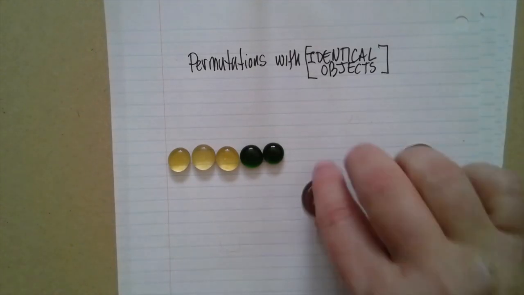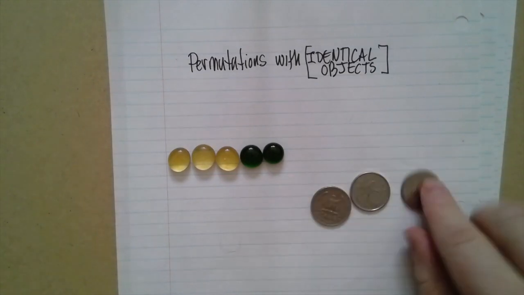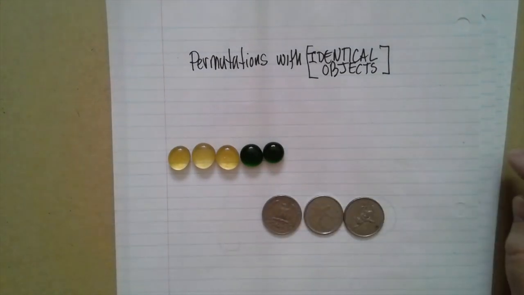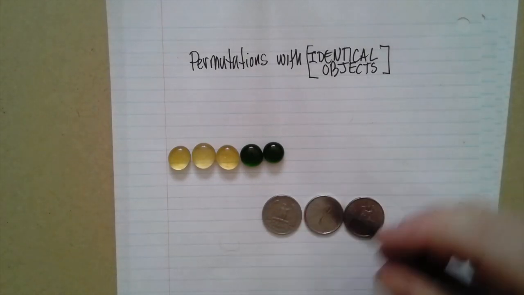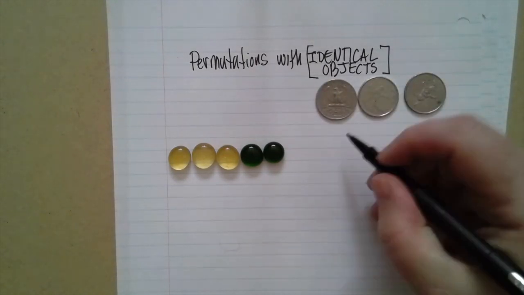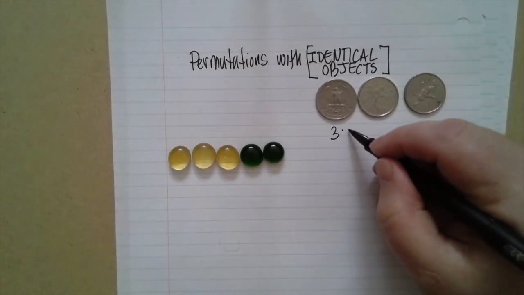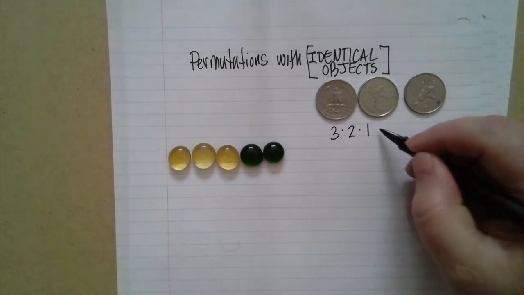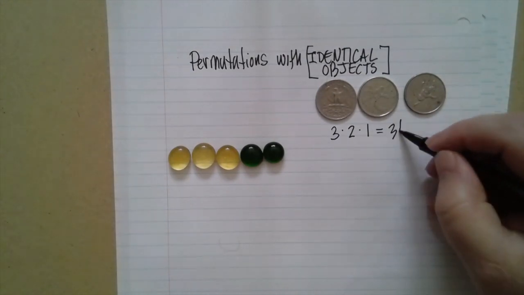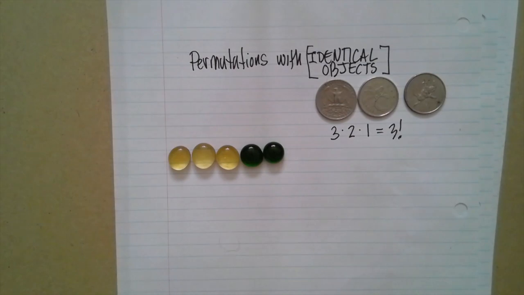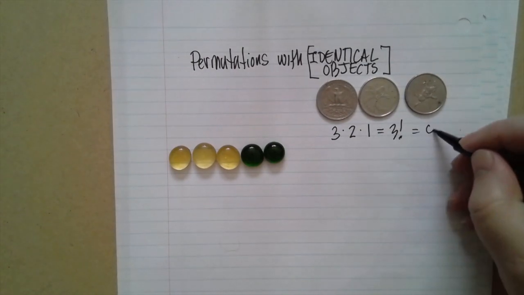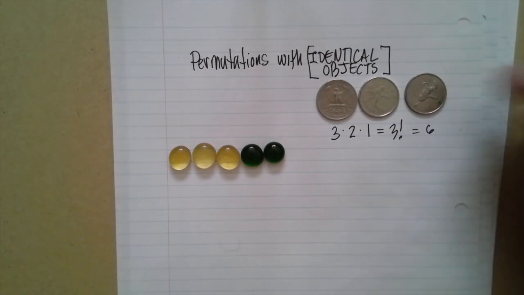3/4. Their backs are all different. How many different arrangements can we have of each one of these? Our first choice, there's 3 objects we could choose from. For the first one, times 2 times 1, which is 3 factorial, which is 6. Okay, so that's how we're doing the arrangements for 3 things.